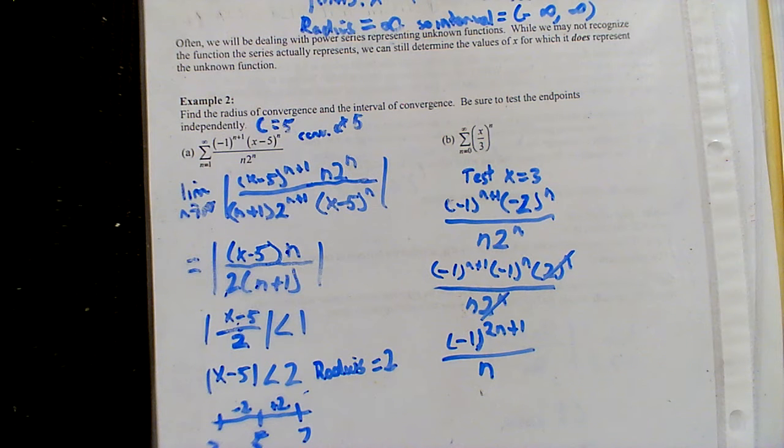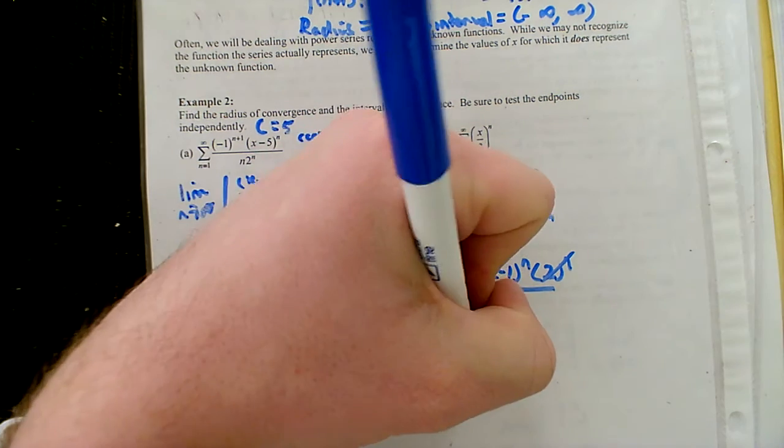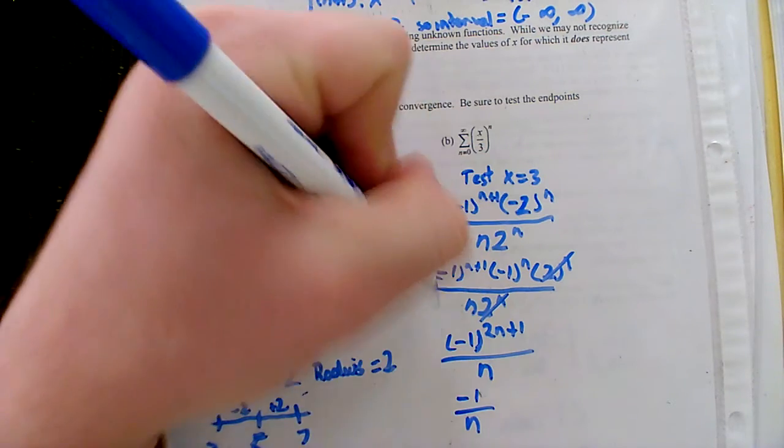So now really think about what's happening on that numerator. If you want to, plug in some values. What is really happening in the numerator? It's just going to cycle between... is it always? Check some values. Yeah, it's always going to be -1. So you would get -1 over n.